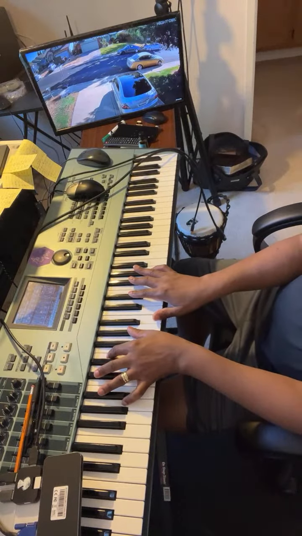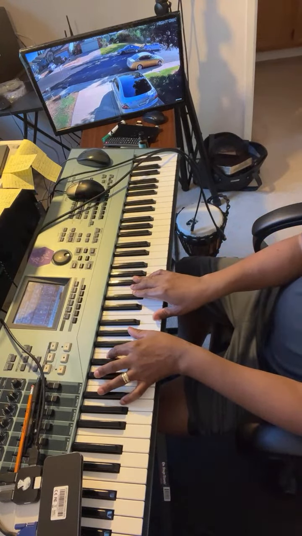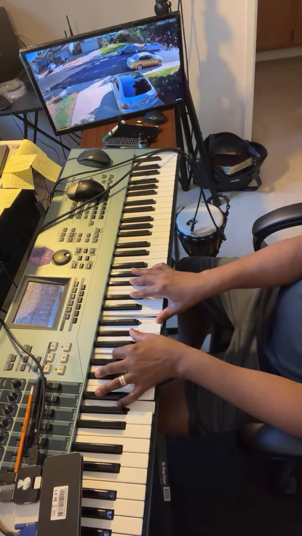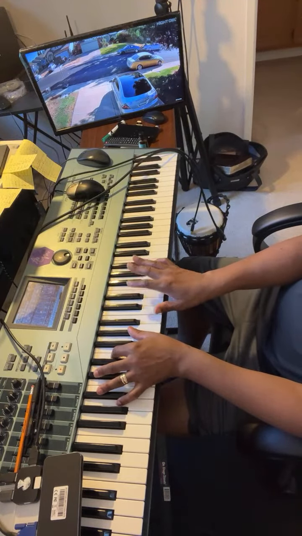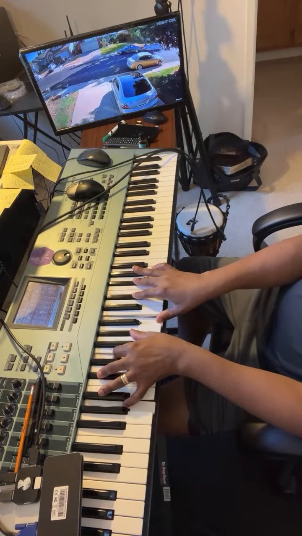Okay, so I found where my 6 was. 1, 2, 3, 4, 5, 6, which I knew was going to be a major chord. So we have a what now? Yeah, A major 13 sharp 11. A major 13 sharp 11.